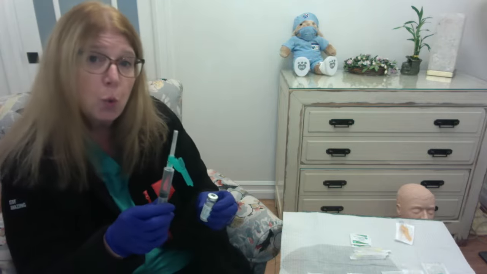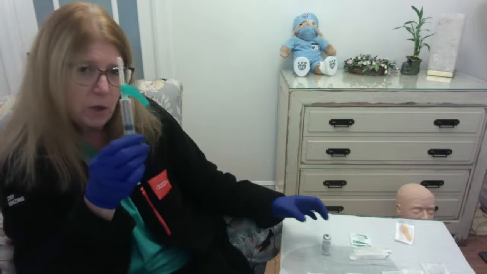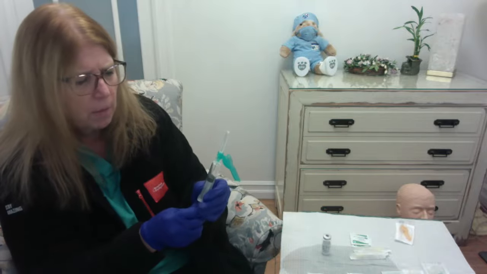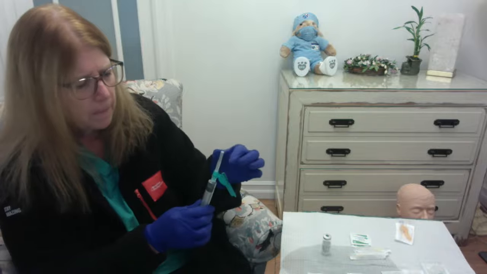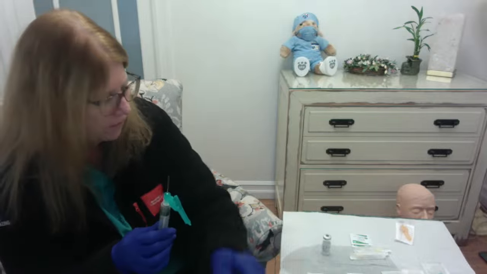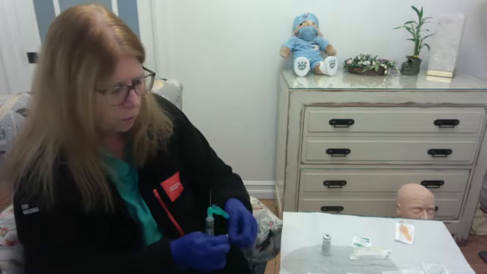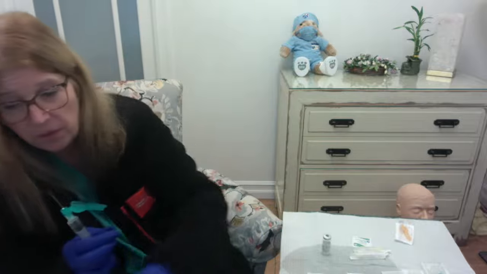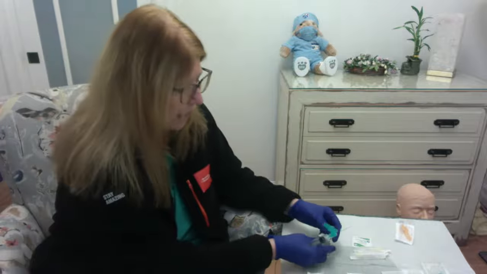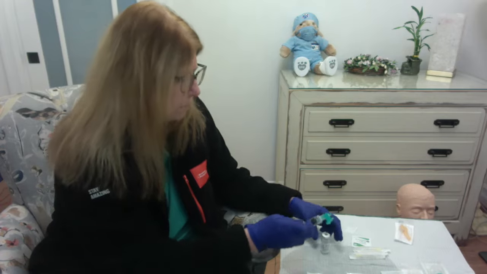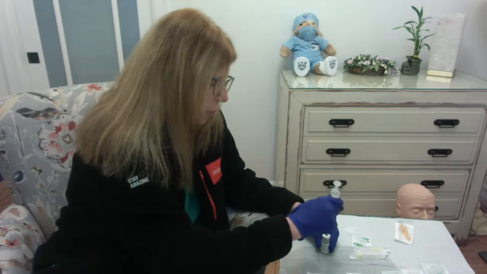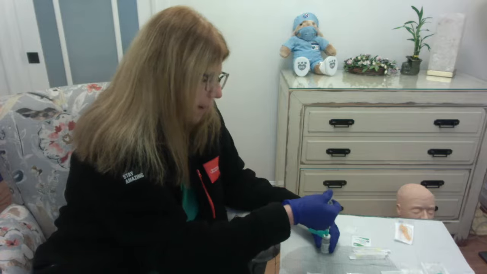So I only need 2 mLs, so I can use this same syringe. I'm going to go up to my 2 mark. Okay. I'm going to take my cap off. I'm going to clean the top of this vial again with my alcohol for 30 seconds. Okay. I'm going to go into the bullseye, put my air in.